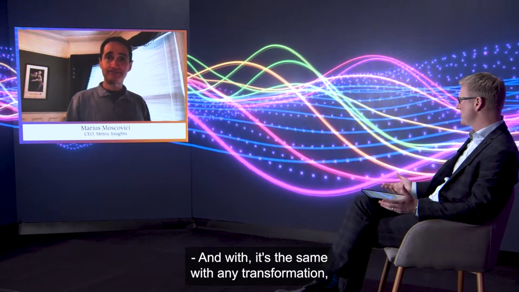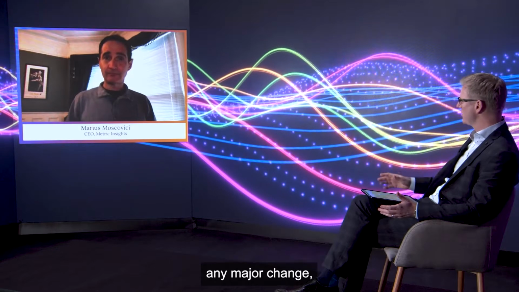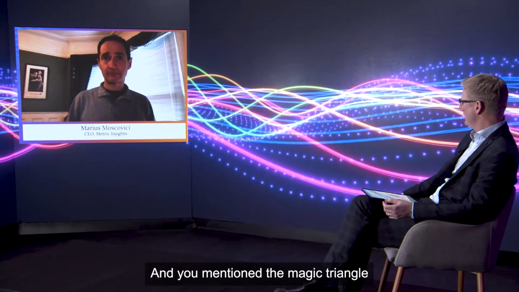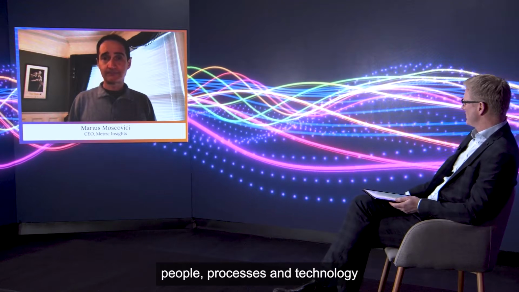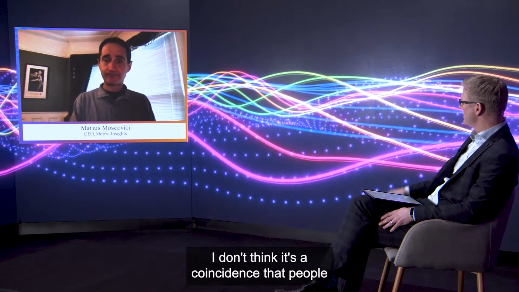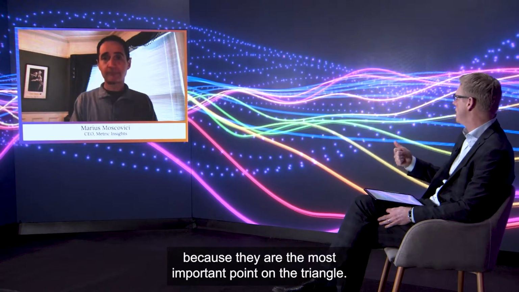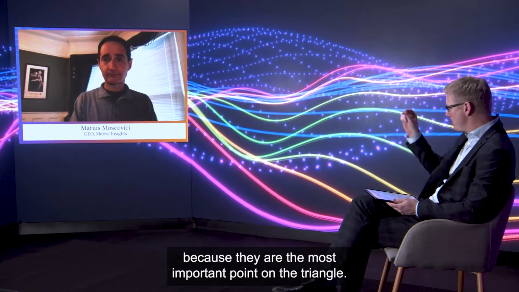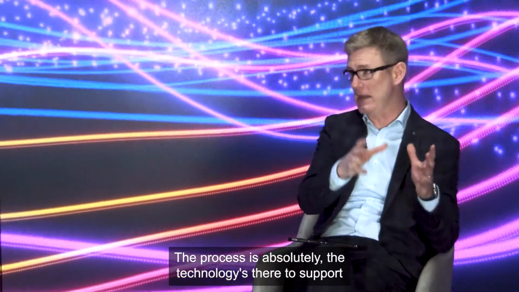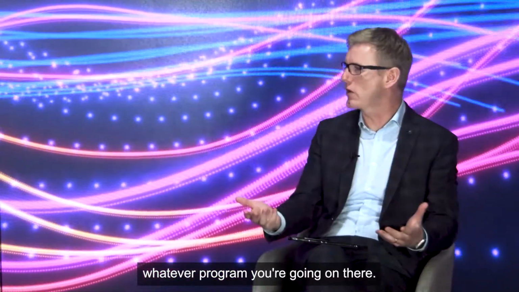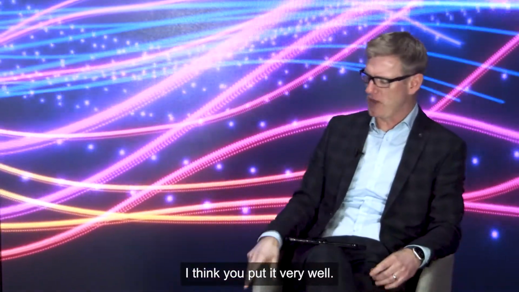And it's the same with any transformation, any major change. You need to take people on the journey with you. And you mentioned the magic triangle: people, processes, and technology. I don't think it's a coincidence that people are often first on that triangle because they are the most important point on the triangle. The processes, absolutely. The technology's there to support whatever program you're going on there. And I think you put it very well.